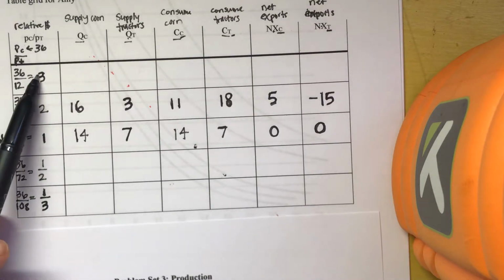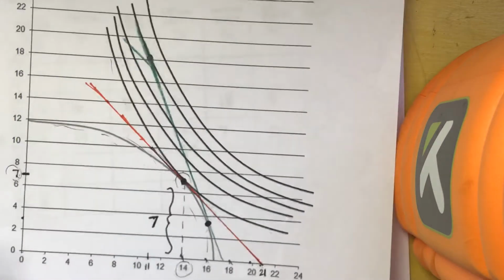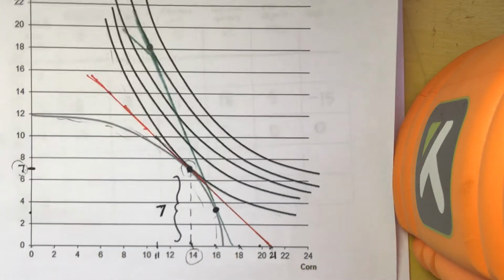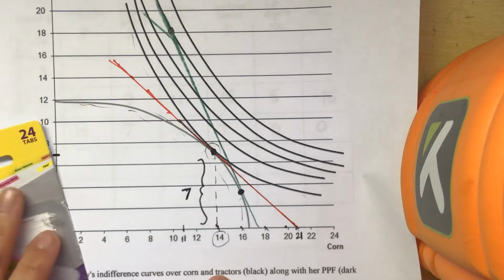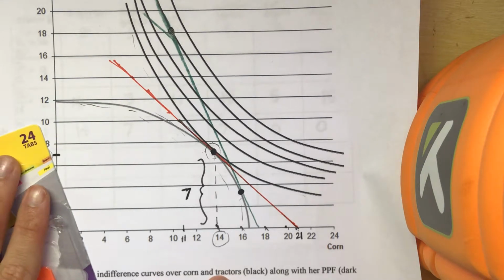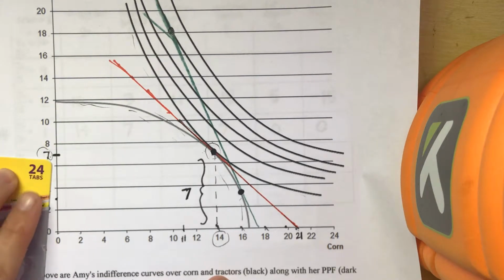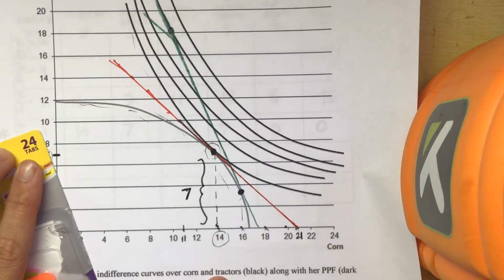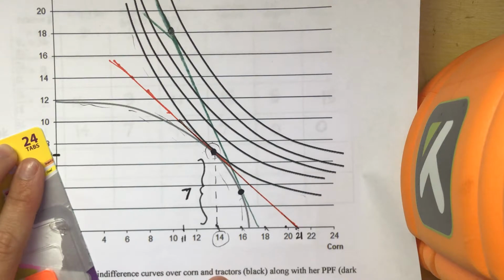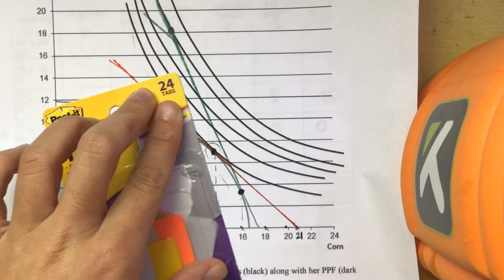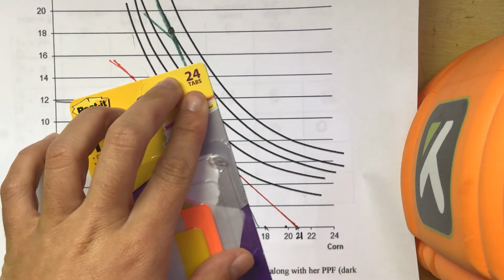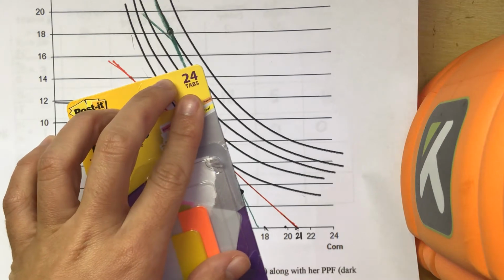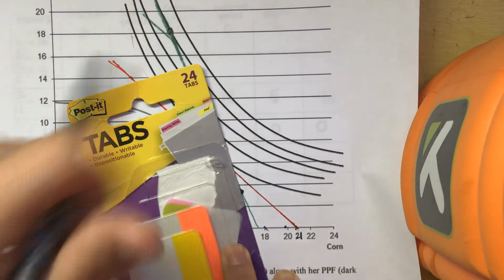So for a slope of 3, next I would do 6 and 2, because 6 down, 2 over, that's 3. So you come over here, and then you move it, move it, move it until you get to another point. It's about right here.